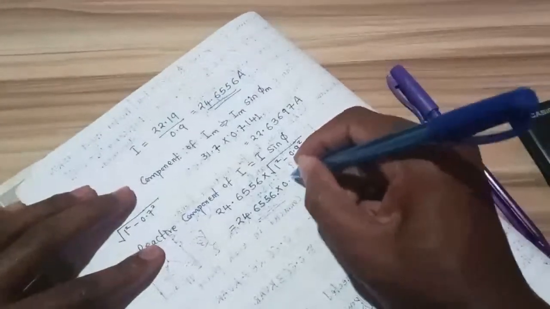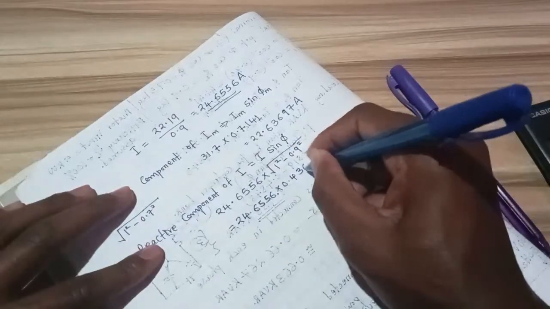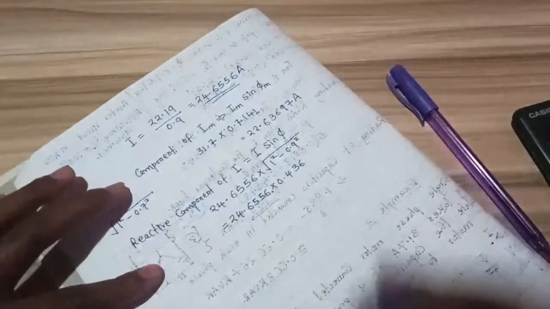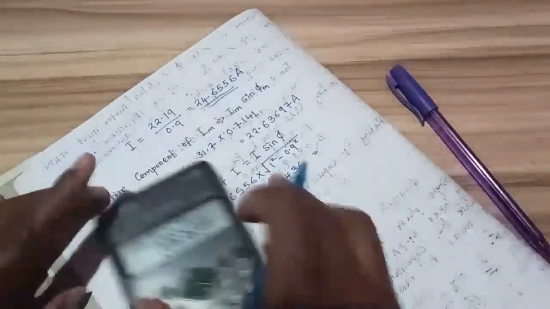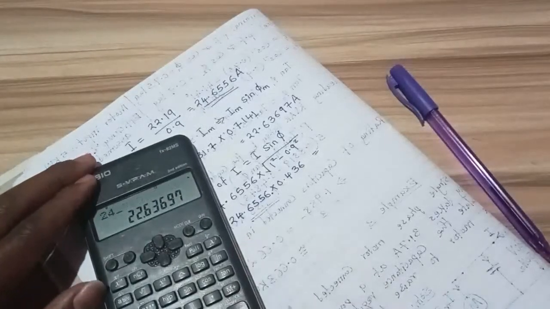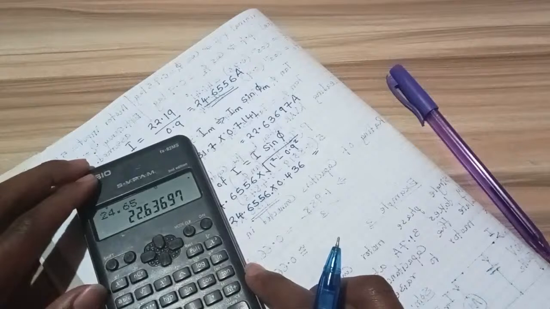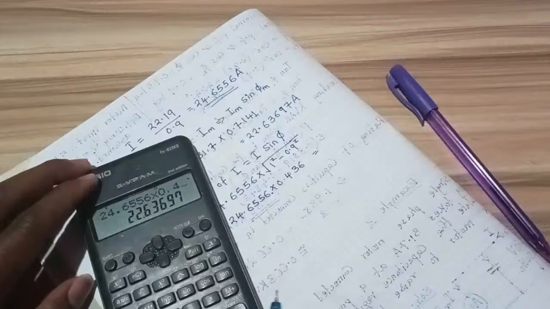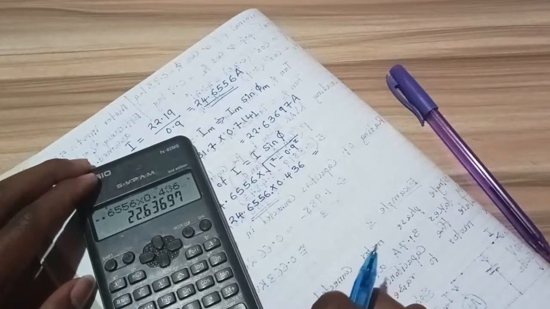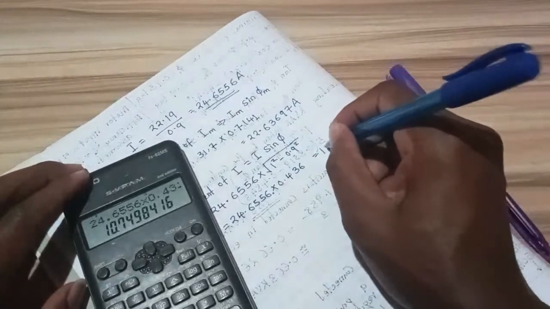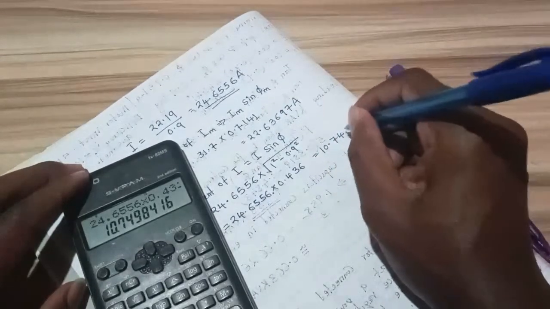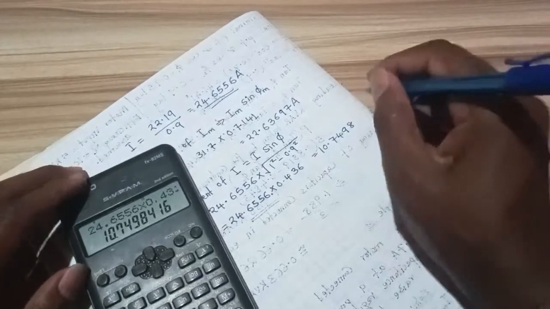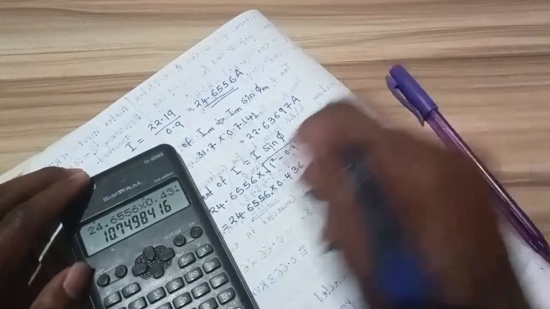This is 0.436 if you compute it. So we have 24.6556 multiplied by 0.436, which will give you 10.749 amperes.